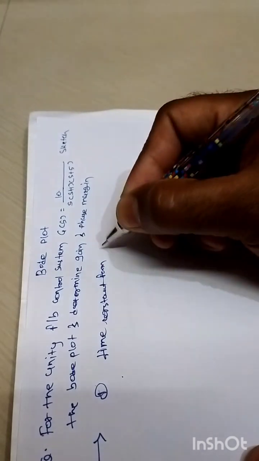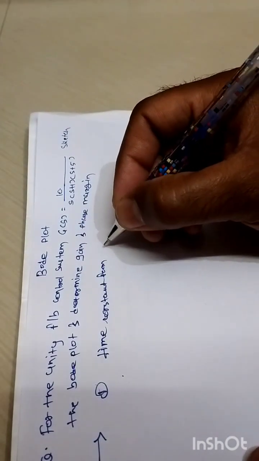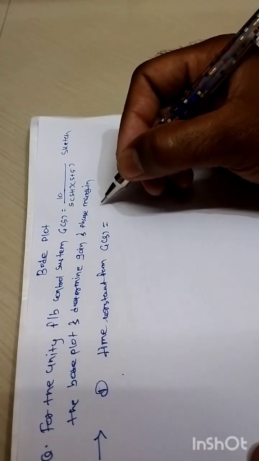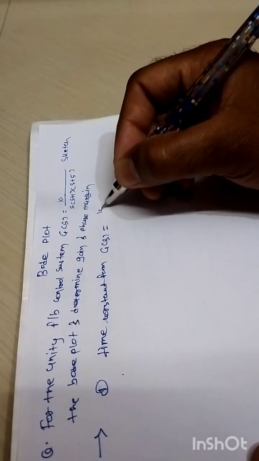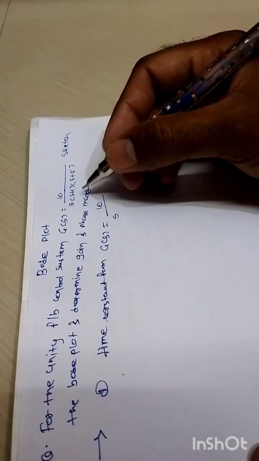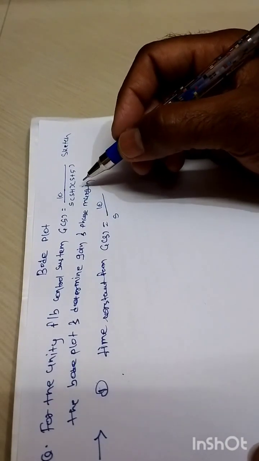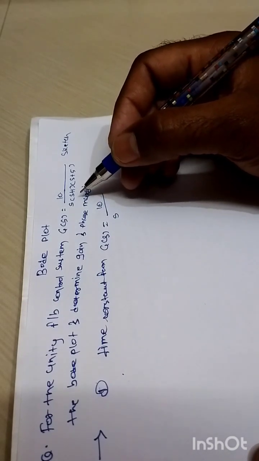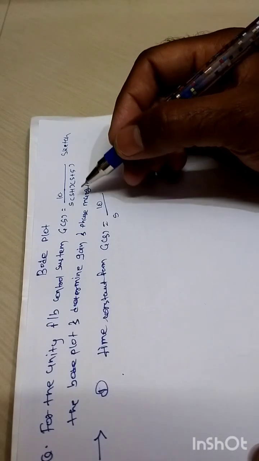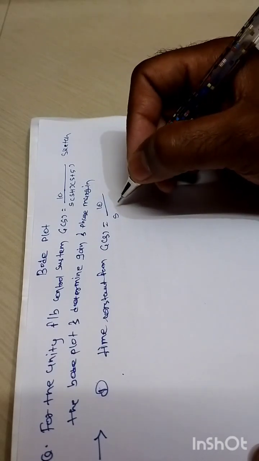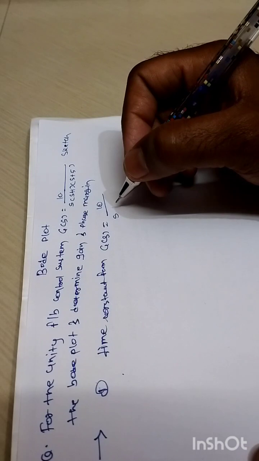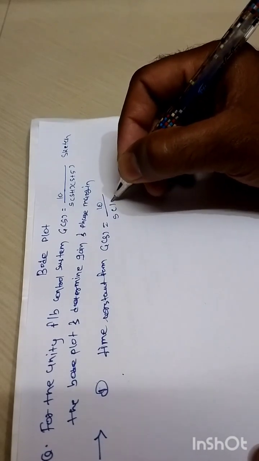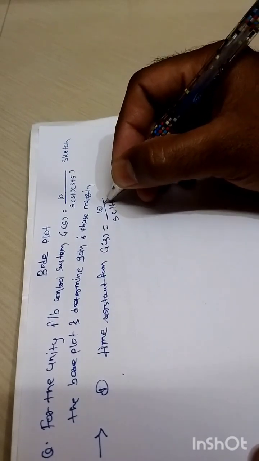For that purpose, we need to write the given open loop transfer function once more: G(s) = 10 over s times the standard time constant form. The denominator factors are s times (s plus 1). Standard time constant form is always written in the 1 plus s form, so s plus 1 can be rewritten as 1 plus s.